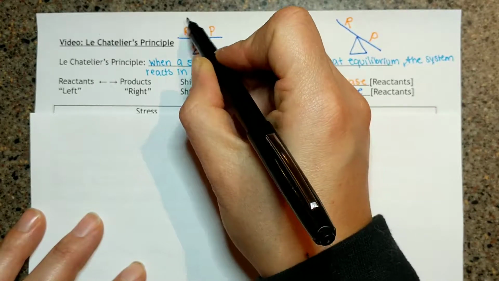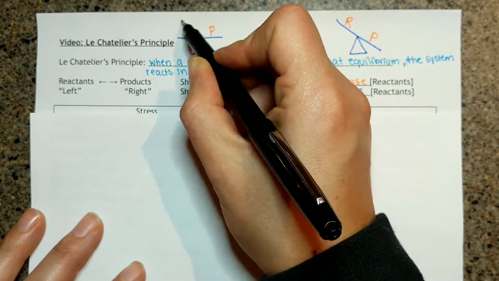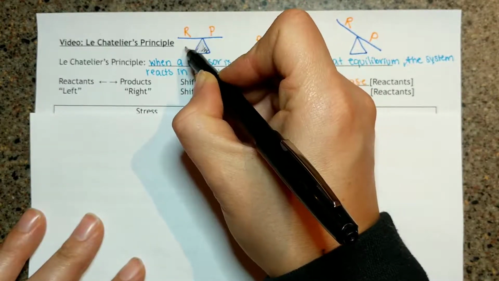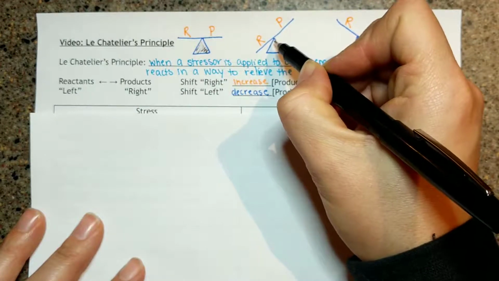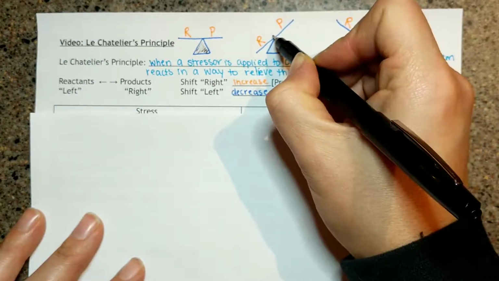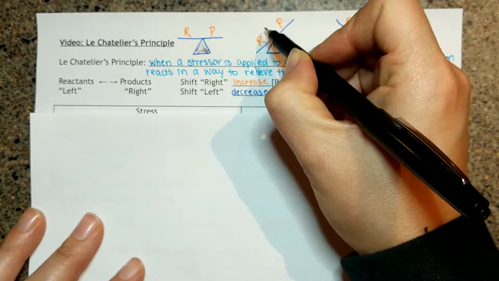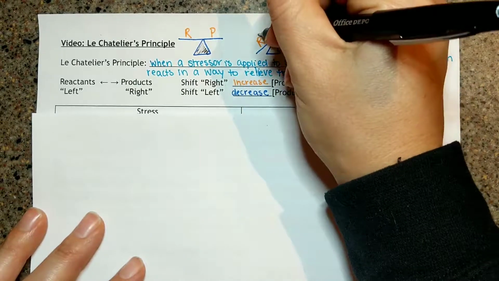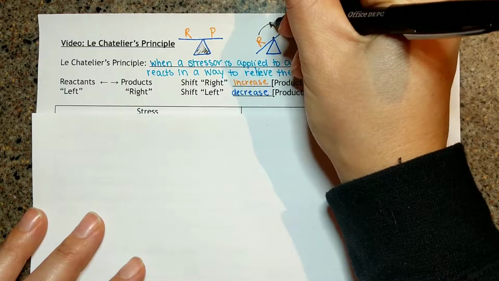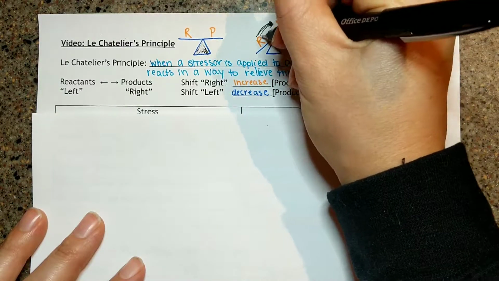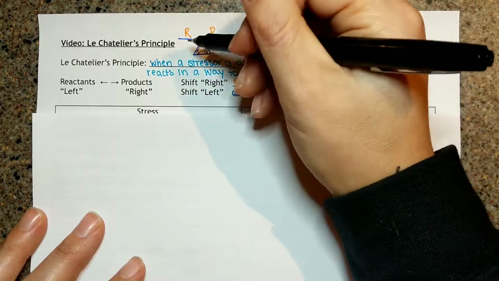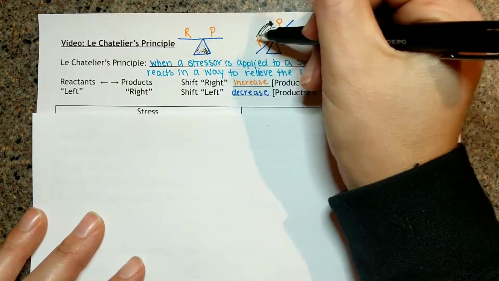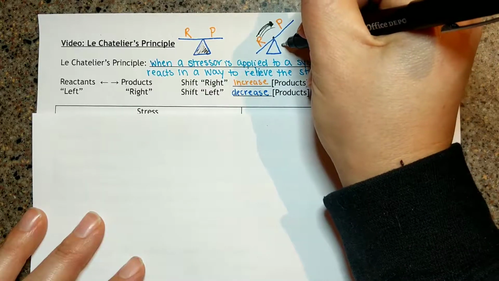If I were to increase my amount of reactants, that would make this side heavier. On a seesaw, when something is heavier, that side goes down, and it would look like this. My reaction would like to get to equilibrium, so I would have to shift some of my reactants over to the products. So I'd have to do the reaction and shift them over until they then equaled again, and I reached equilibrium. So that would shift to the right.